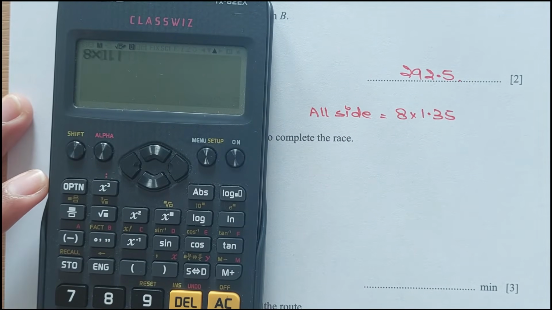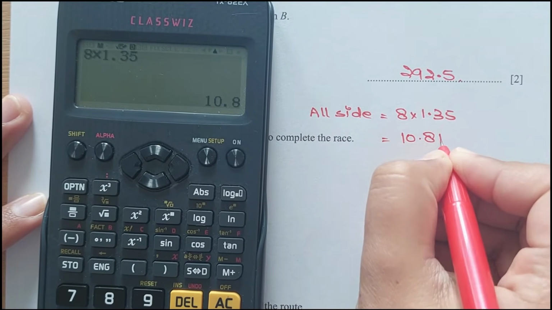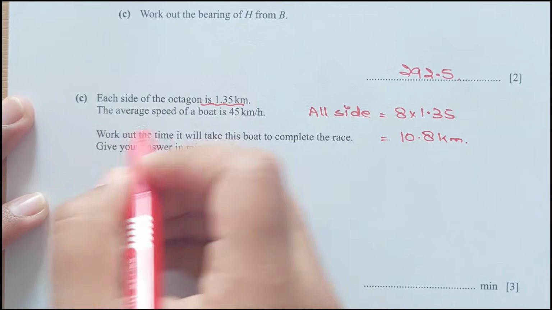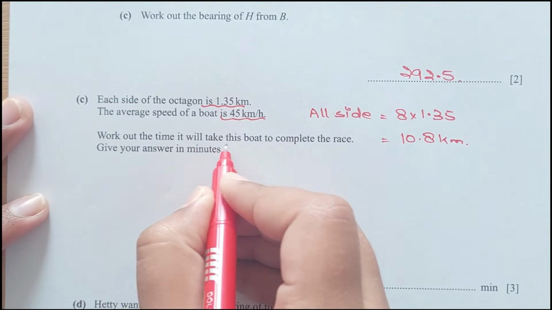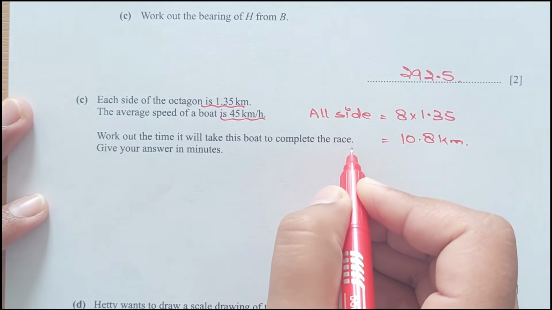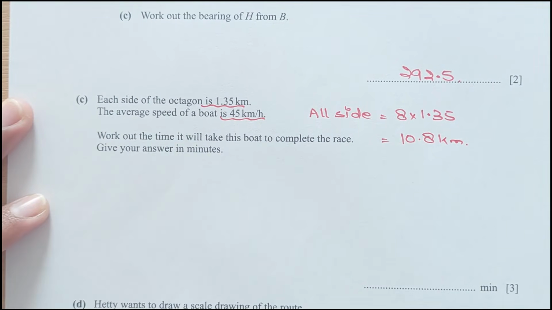So 8 times 1.35 is 10.8 kilometers, the whole octagon. The average speed of a boat is 45 kilometers per hour. Work out the time it will take this boat to complete the race, from one point to the other point. Give your answer in minutes, not in hours.